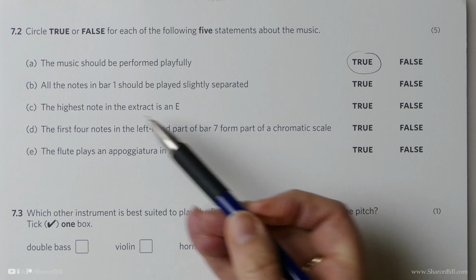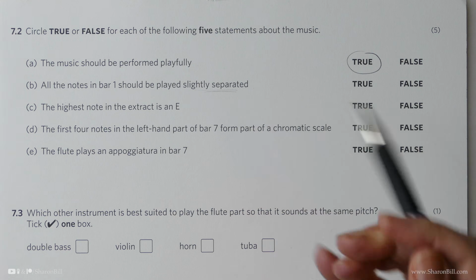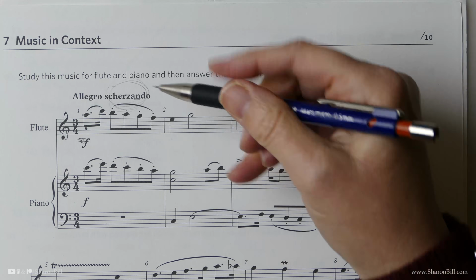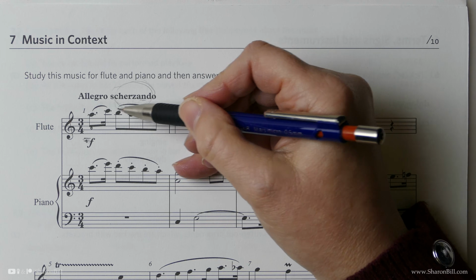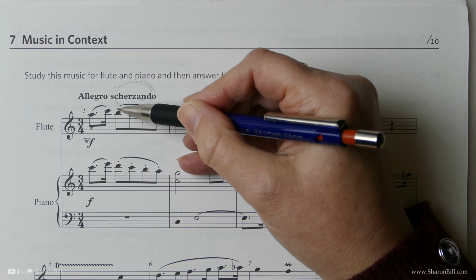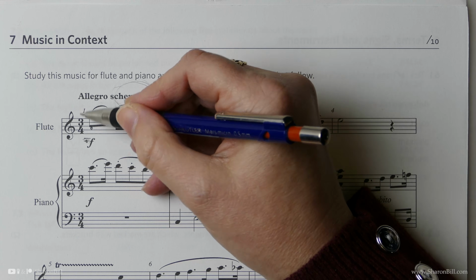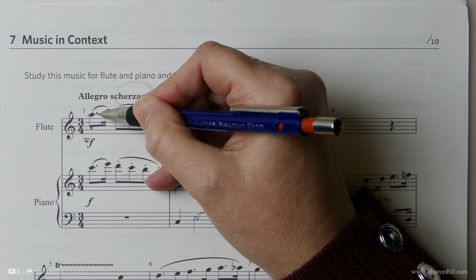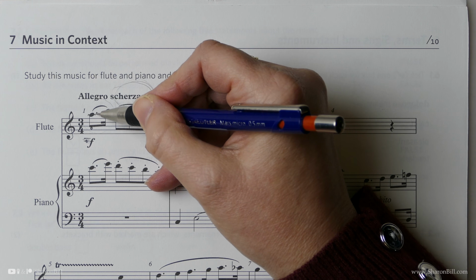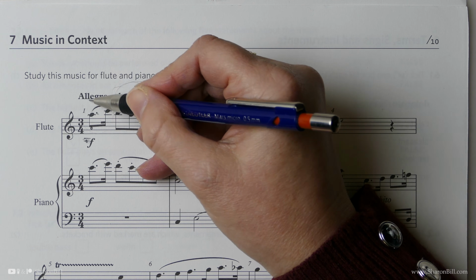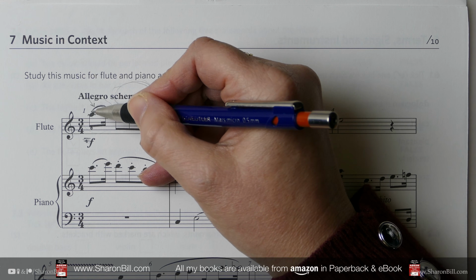Is it true or is it false that all the notes in bar 1 should be slightly separated? Let's have a look at bar 1. Here we have this semi-staccato, where it looks like an impossibility to play it staccato and slurred. That means semi-staccato, slightly slurred. However, don't be fooled here. That is not a staccato dot. It comes after the note. That's a timing, meaning that the note is made half as long again. That's a slur, which means smoothly. That's not a staccato marking, otherwise it would be above.